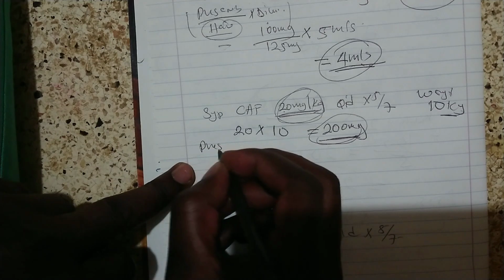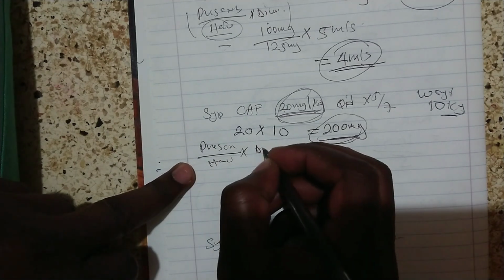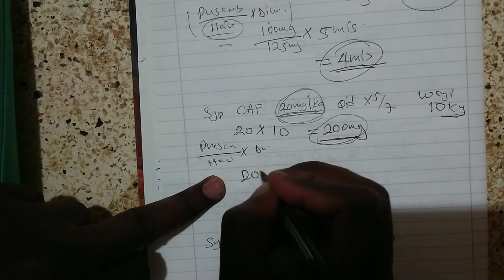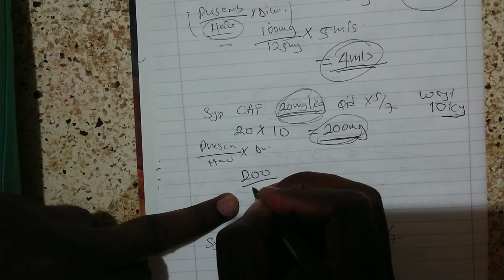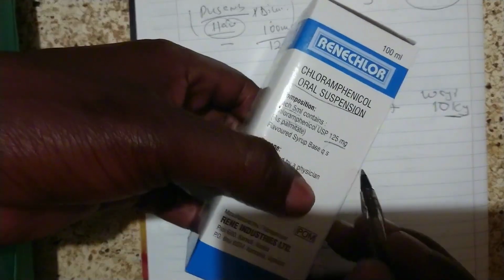So we use the formula prescribed divided by what we have times the dial length. Now our prescribed amount is 200. We are going to divide by 125, because remember, this one is syrup.